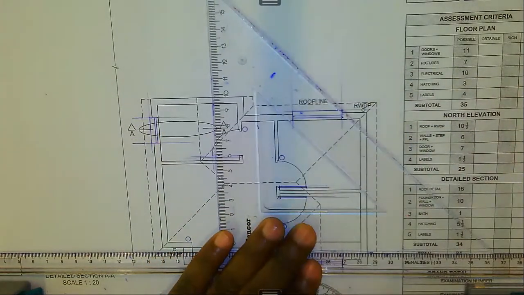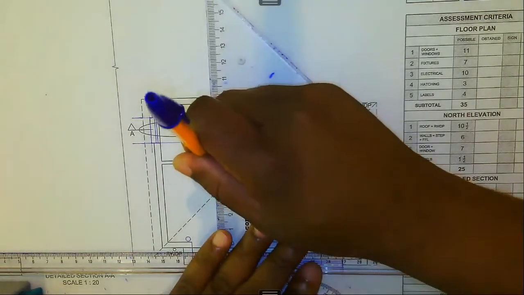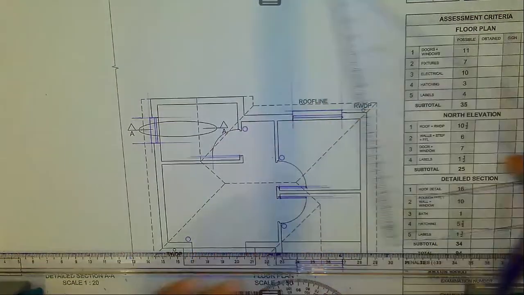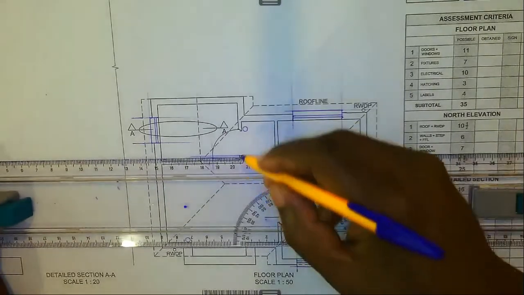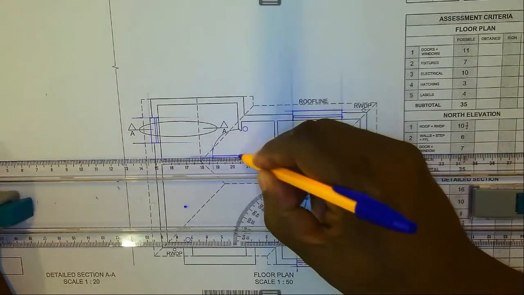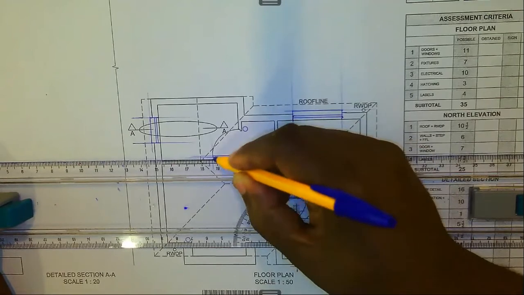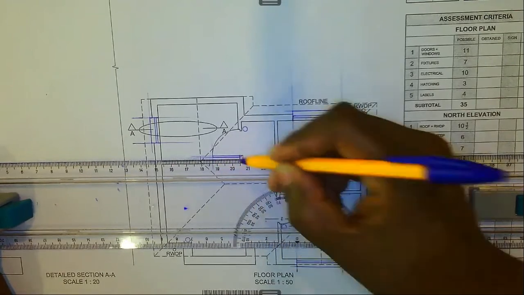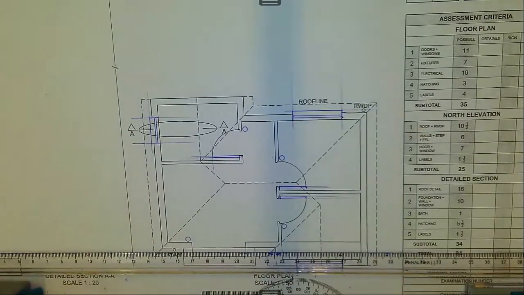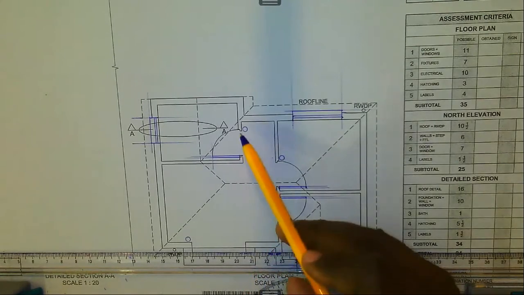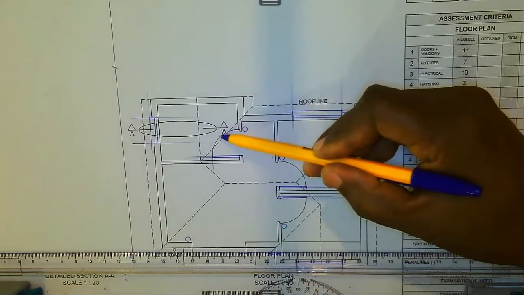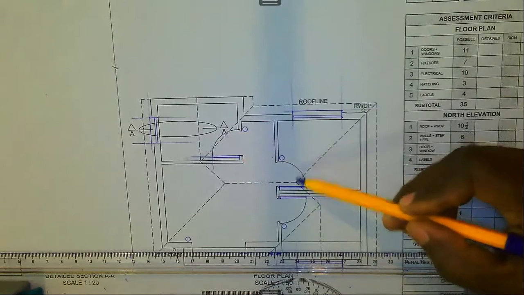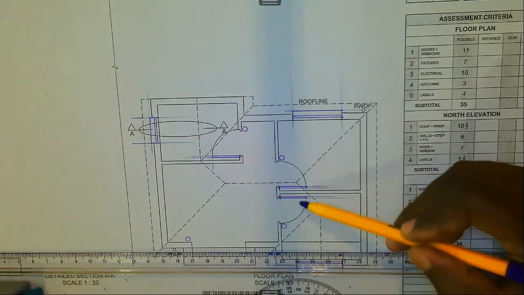Close there, right, straighten that. Then make it a bit darker. There you go. Right. So you have got that door in position. The marking is this part and that, this part and that part, this part and that part.